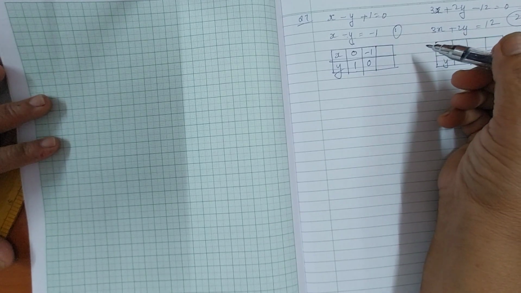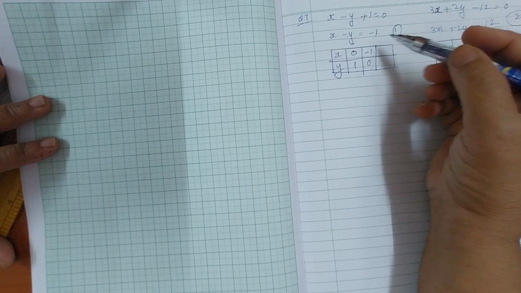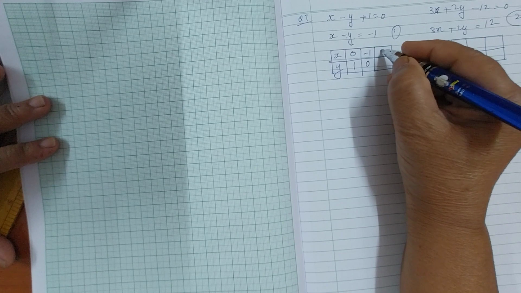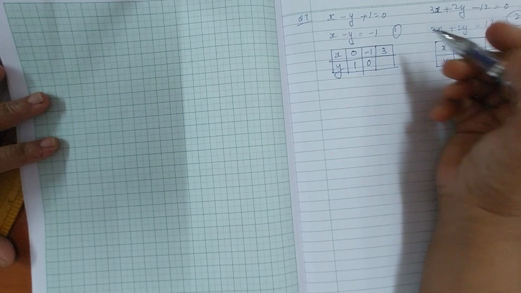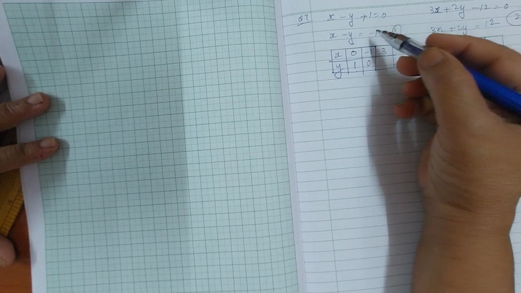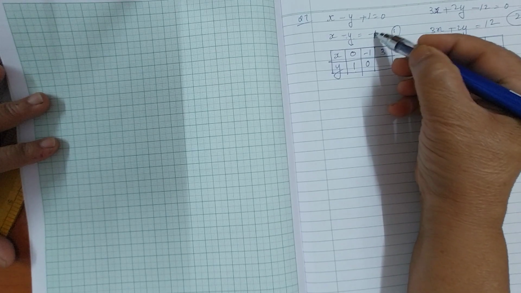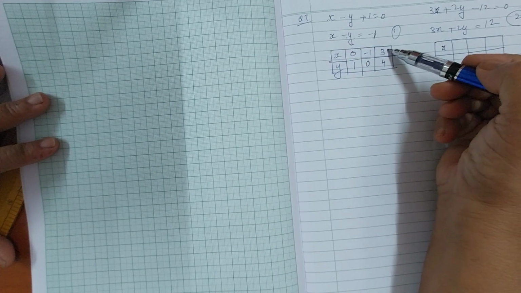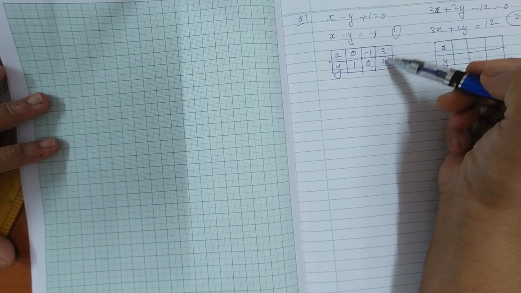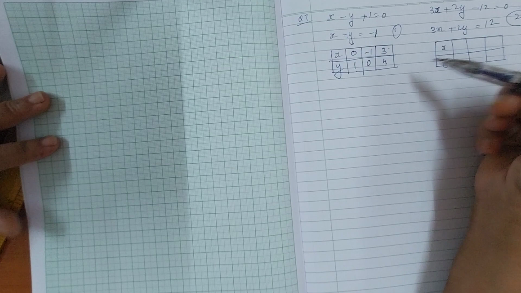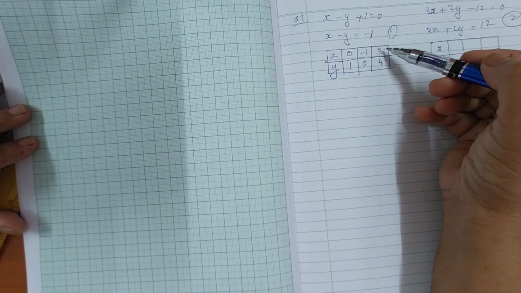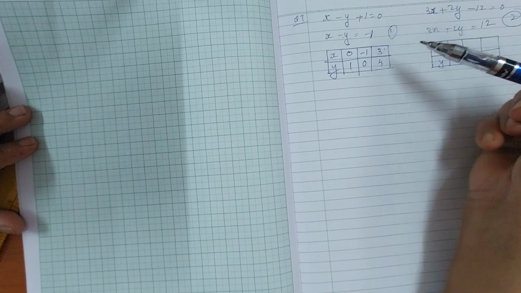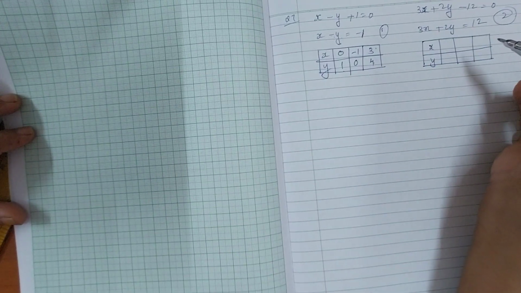Now, suppose I am taking x as 3. Then 3 minus, since we have to get the answer as minus 1, this will be 4. So, 3 minus 4 is equal to minus 1. So, we got 3 values like this. You can take 2 and 3 also. So, x, if you take 2, minus 3 will give you minus 1. You can take any values like this.